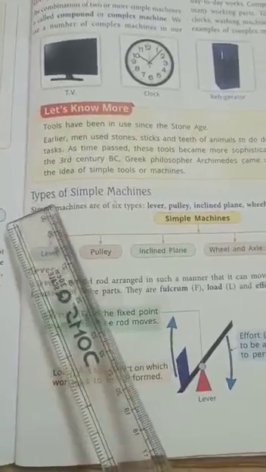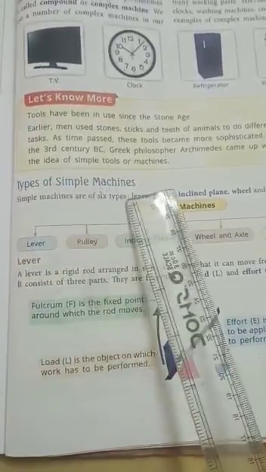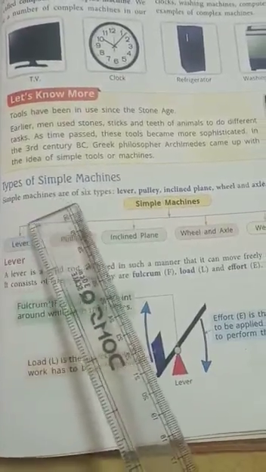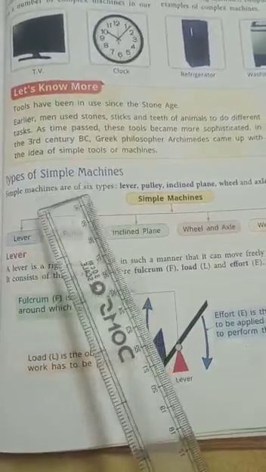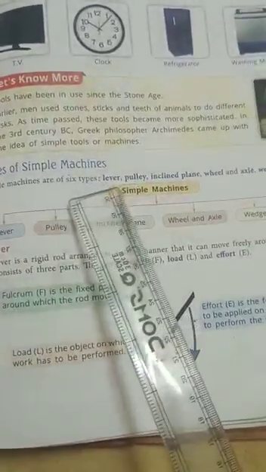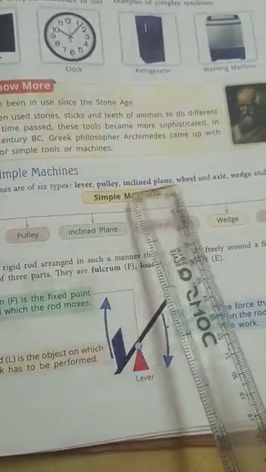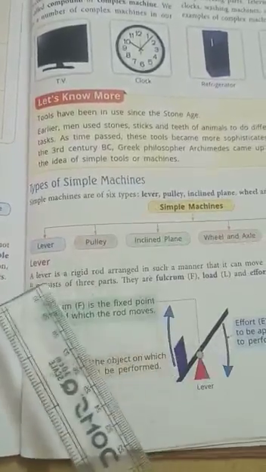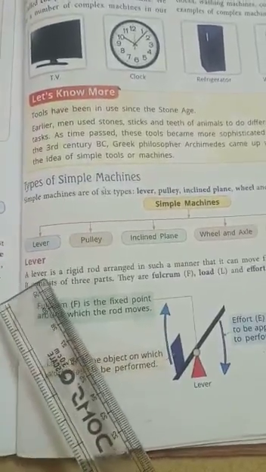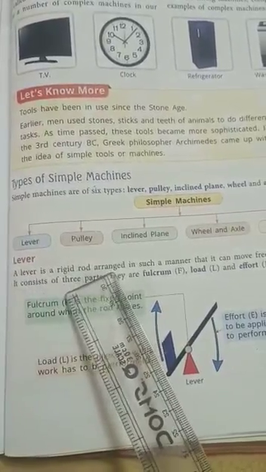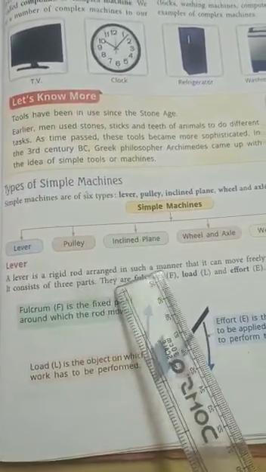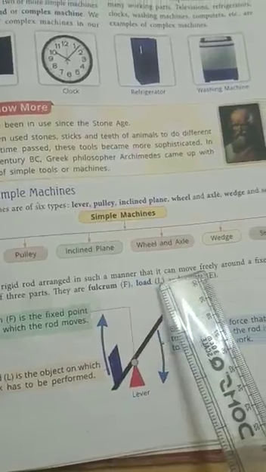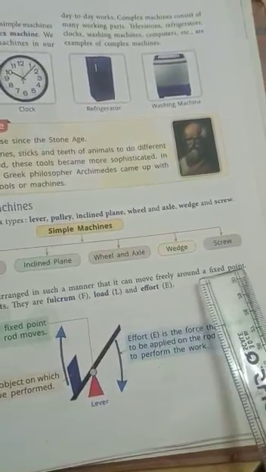Now we'll learn about types of simple machines. Simple machines are of 6 types. So how many types of simple machines are there? There are 6 types of simple machines: lever, pulley, inclined plane, wheel and axle, wedge and screw. So first of all, we will learn what a lever is. A lever is a rigid rod arranged in such a manner that it can move freely around a fixed point.